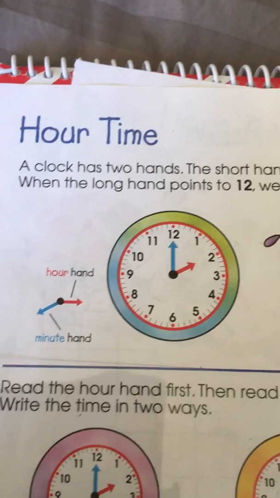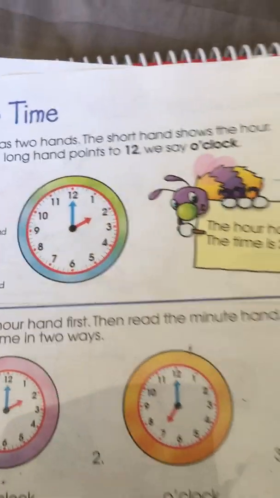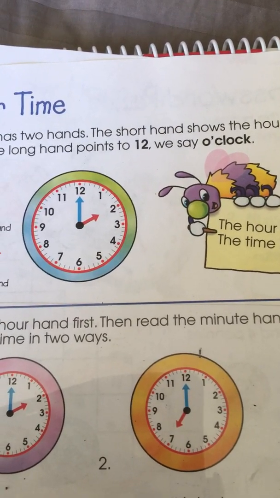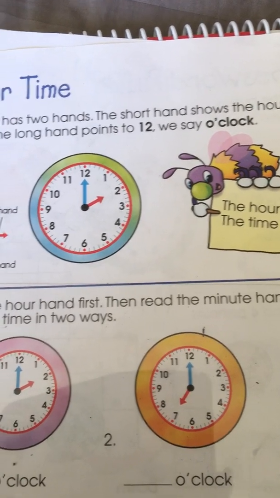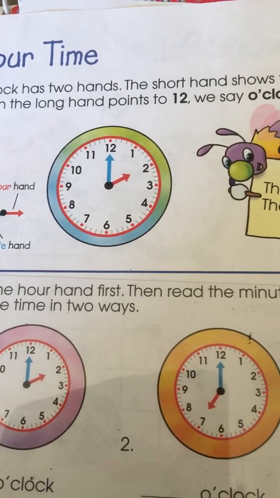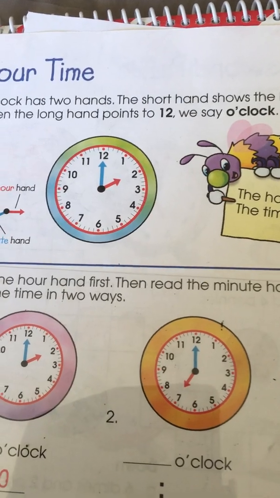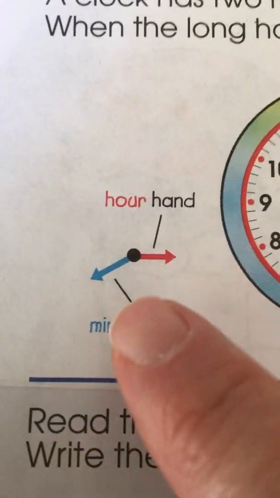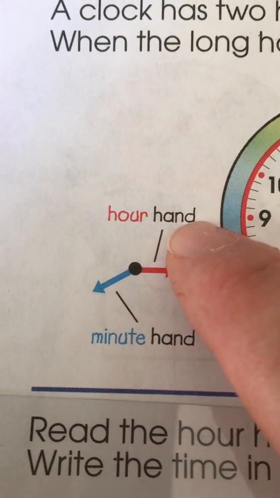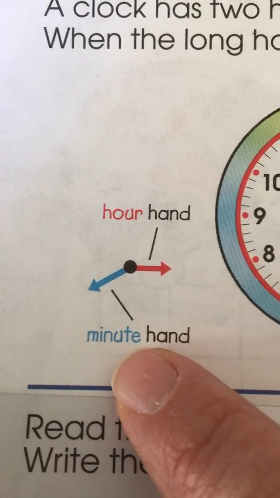I'm going to read a little bit. A clock has two hands. 1, 2. The short hand, what I call the little hand, shows the hour. And then the long hand, or the big hand, it'll point to 12. And when it points to 12, we say o'clock. Okay? So we have the little hand, what I call the little hand is what they call the hour hand. And in blue is the minute hand, and I call that the big hand.